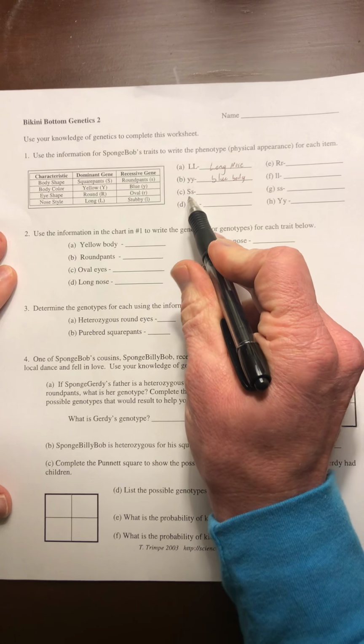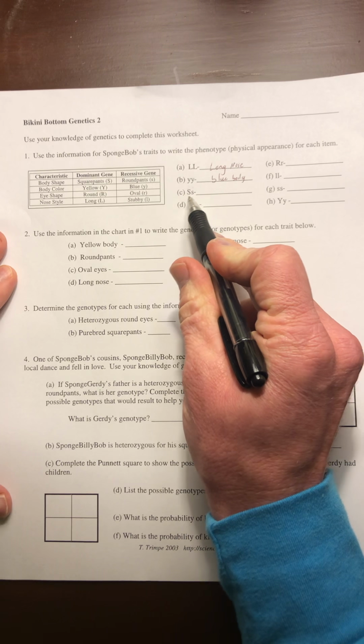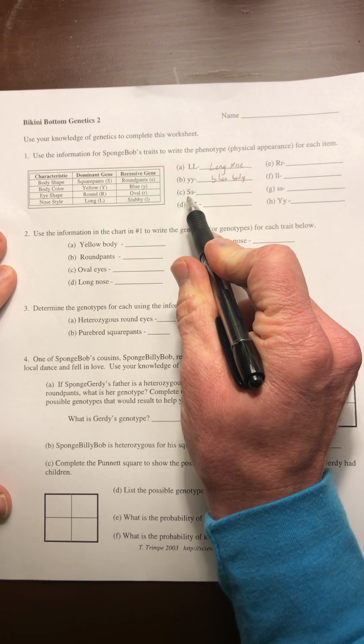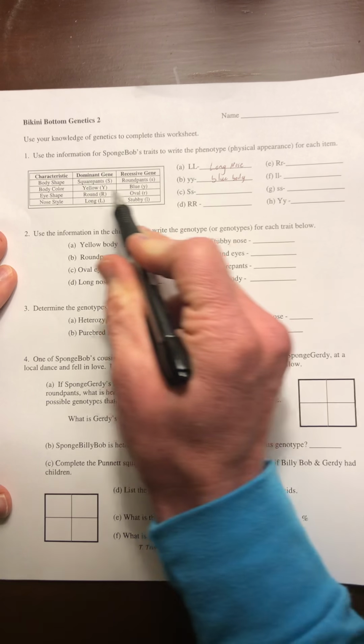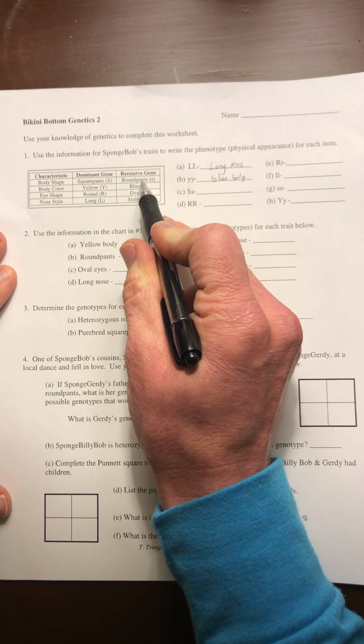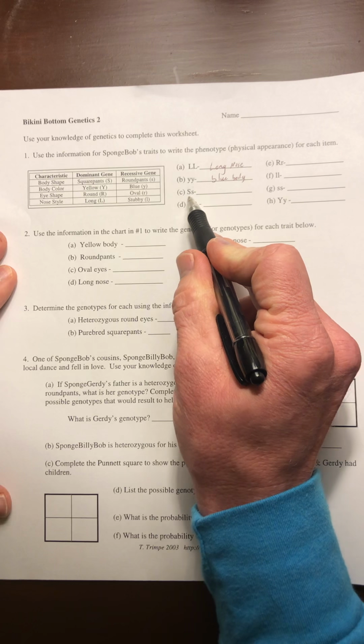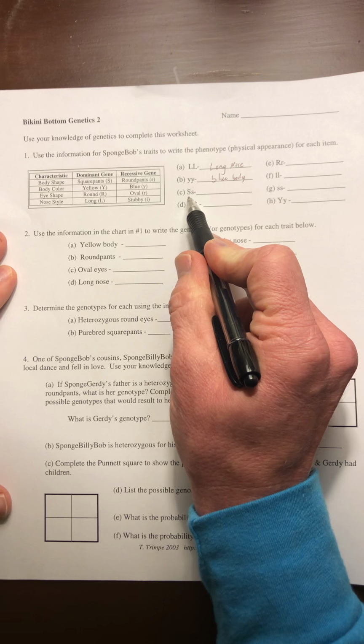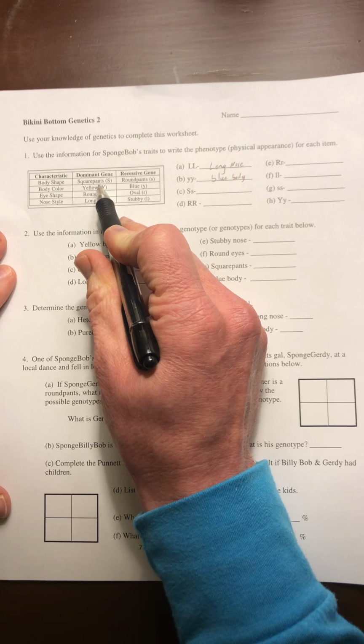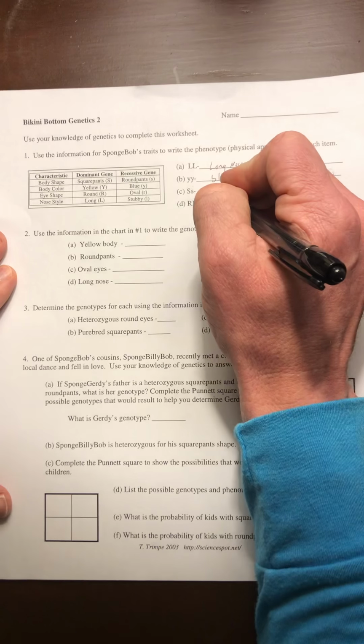Okay, next one, capital S, lowercase s, or heterozygous. Okay, rule of dominance, if the dominant one is there, it wins. So square pants is dominant over round pants, but since it's heterozygous or the dominant one is there, the phenotype will then be square pants.